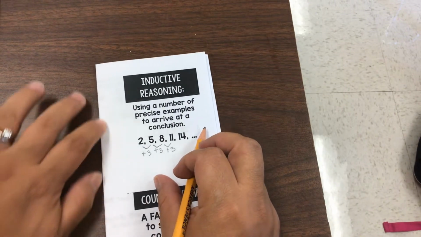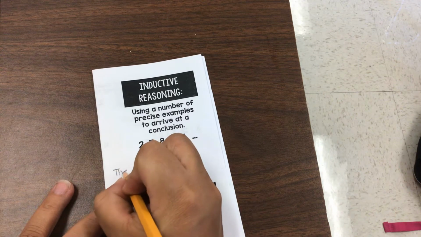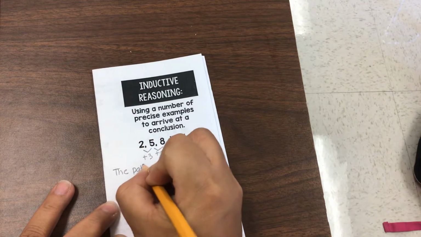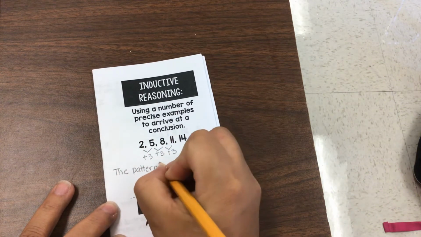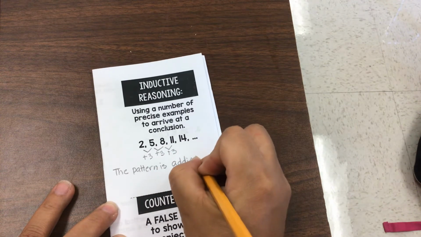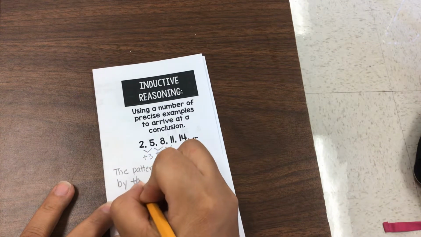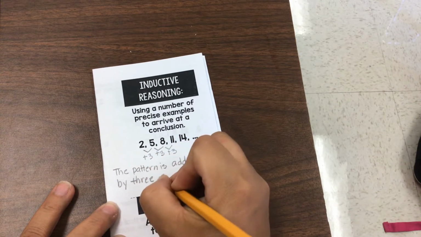Your answer does need to be in a complete sentence, so please write: the pattern is adding by 3 each time.